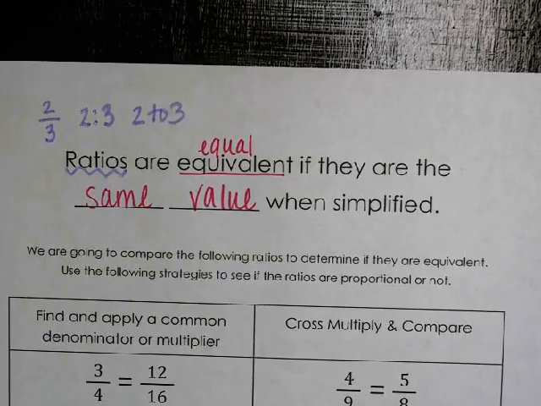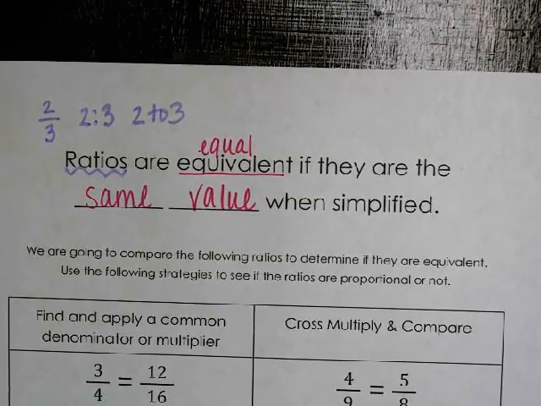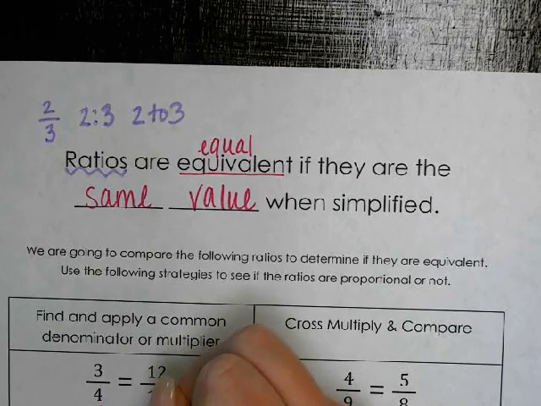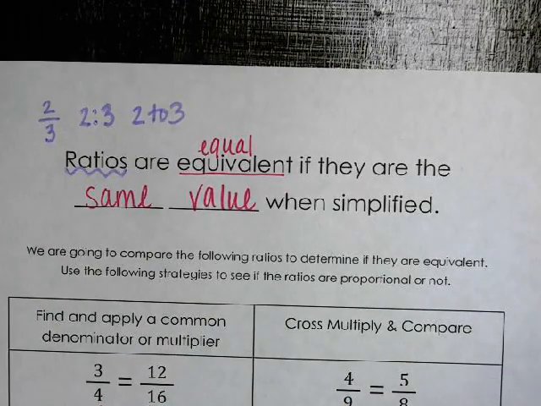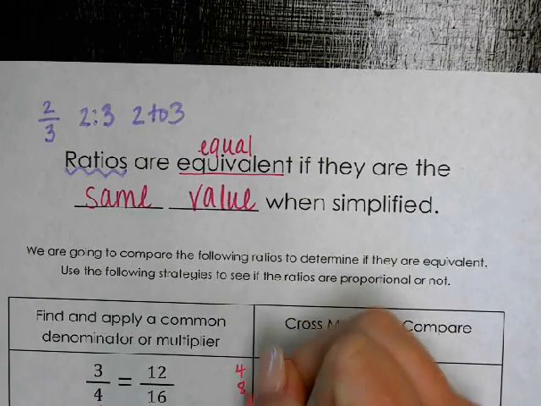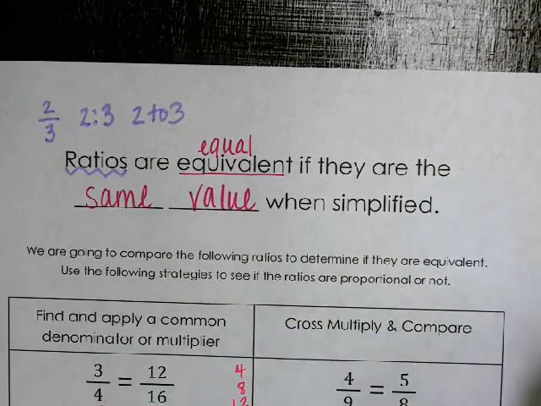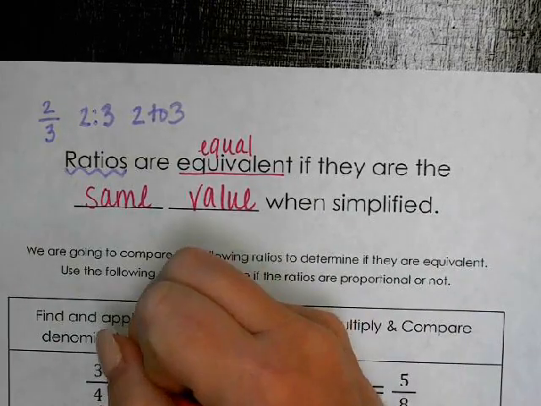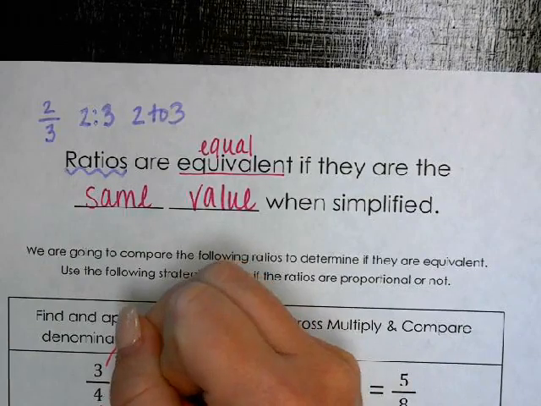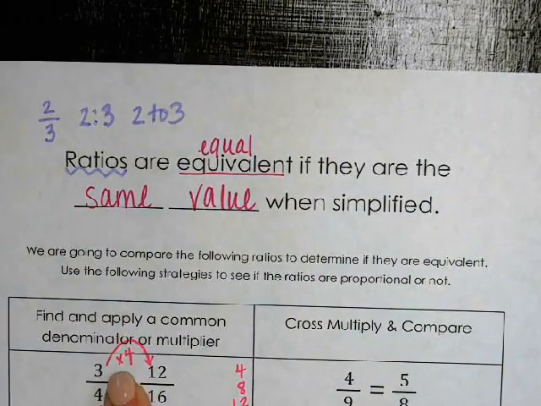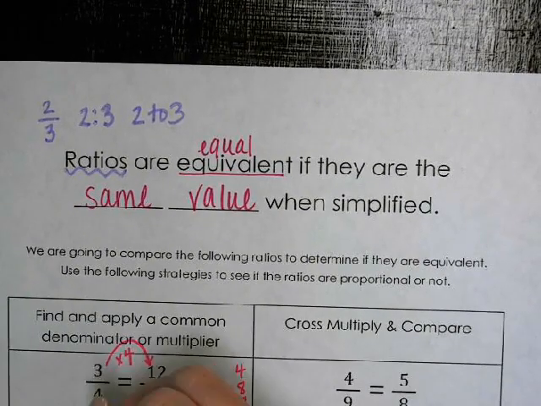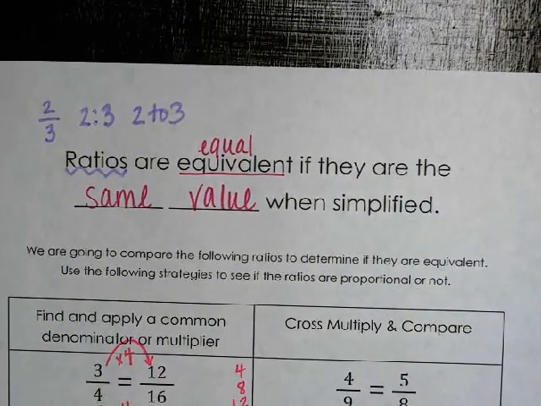So looking at 3/4, is this going to be proportional to 12/16? I'm looking at the numerator and denominator of 3/4, and I'm trying to find a pattern. Is there something I can multiply from 4 that would give me 16? Thinking about my math facts, I know that I have 4, 8, 12, 16. 4 times 4 gives me 16. I'm going to see if that works for my numerator. 3 times 4, multiplying it by that same factor, does give me 12. So this is a yes, this is proportional.